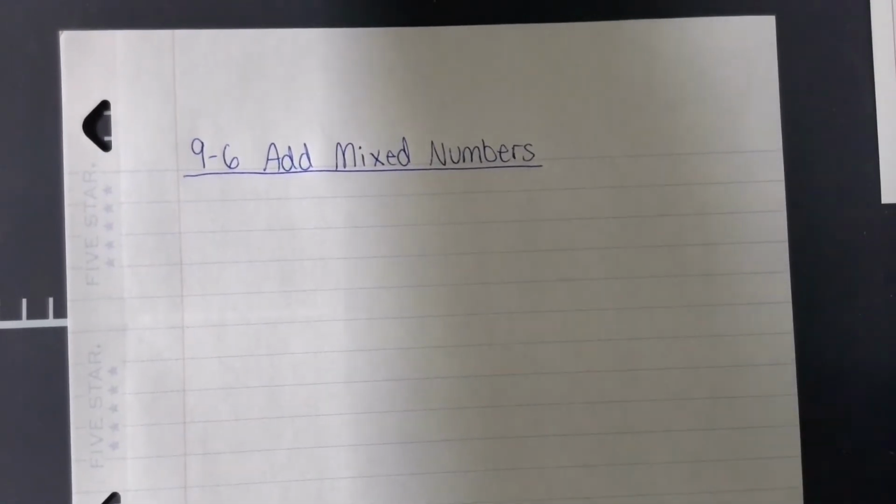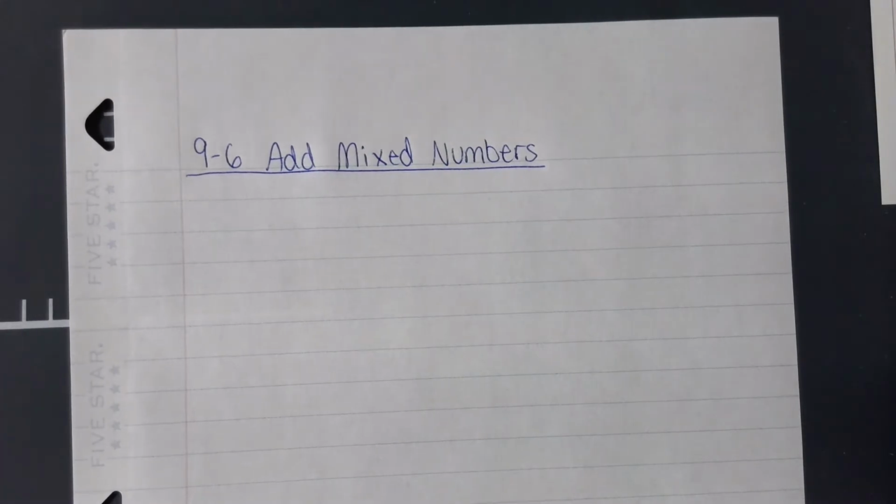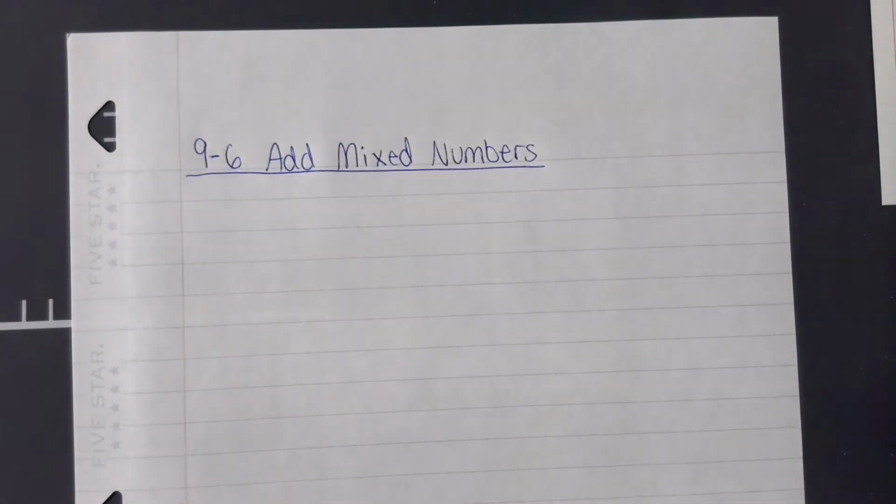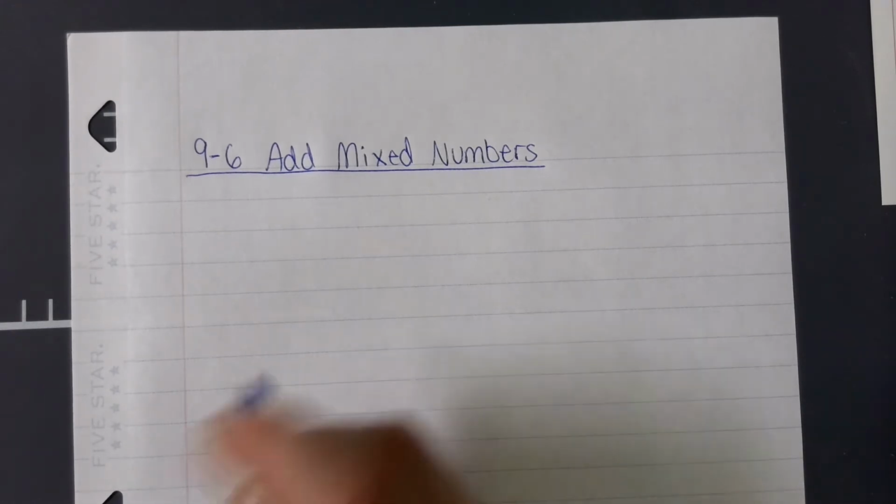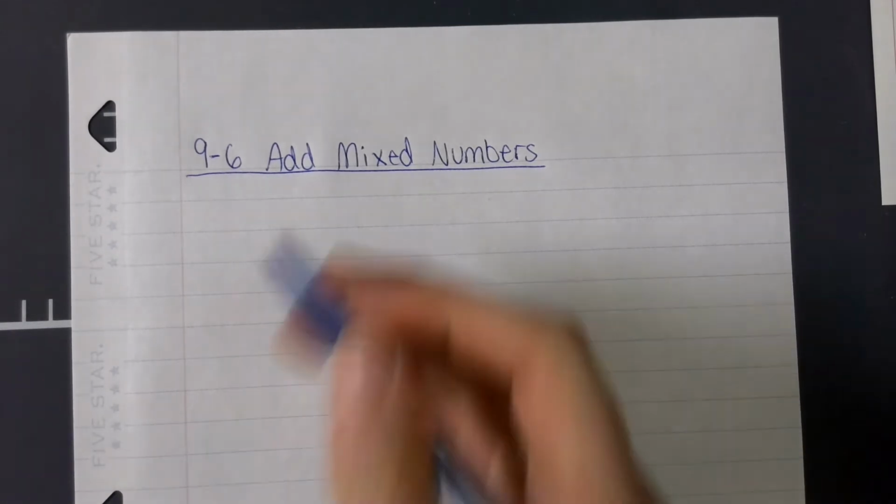Hello, fourth grade. Today we are going to add mixed numbers. So let's review really quick. What is a mixed number? Can you guys give me an example of a mixed number? So remember, a mixed number is a whole number with a fraction.